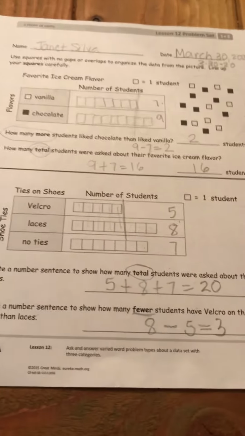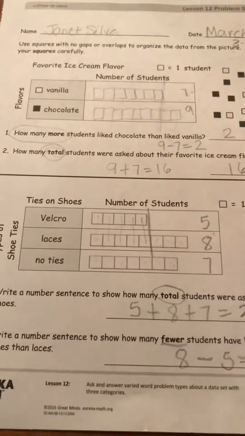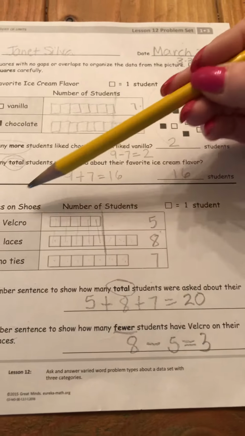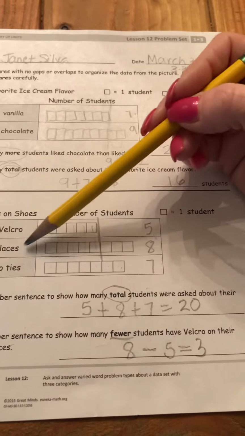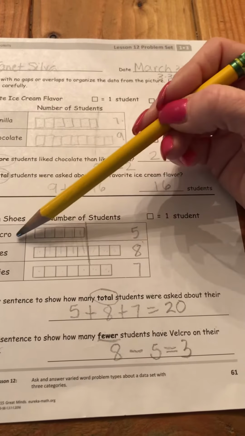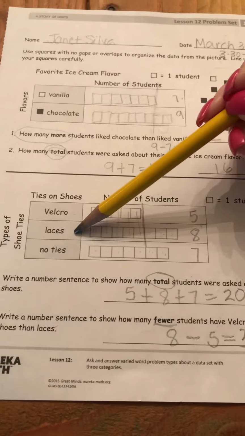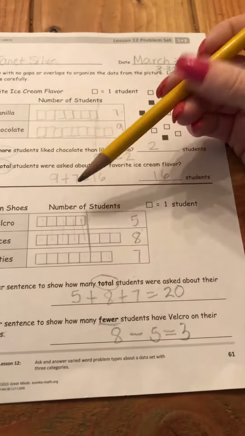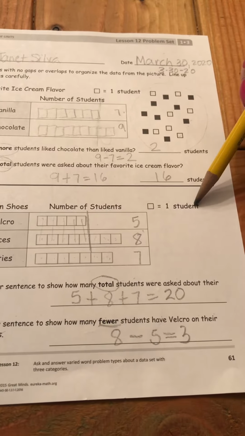This time you don't have to draw squares. They did the squares for you. However, I wanted to know exactly how many students had different types of shoes. There's Velcro, laces, and kids with no ties. Each square equals one student.